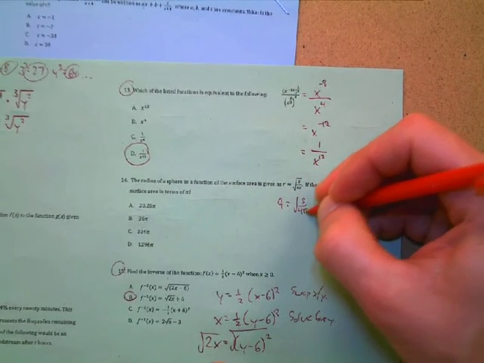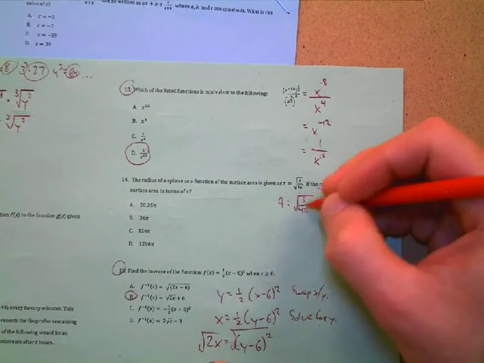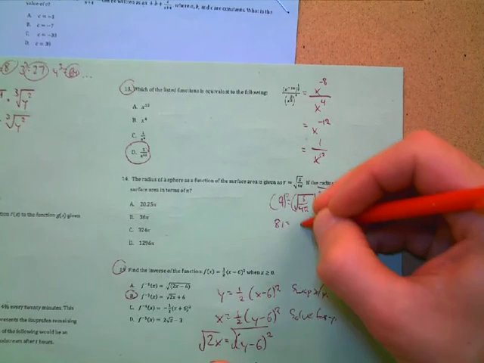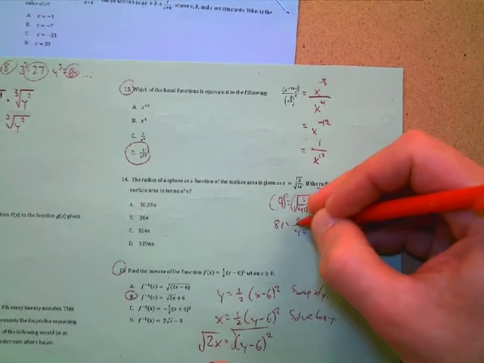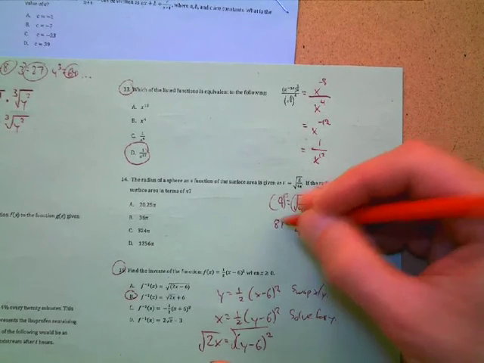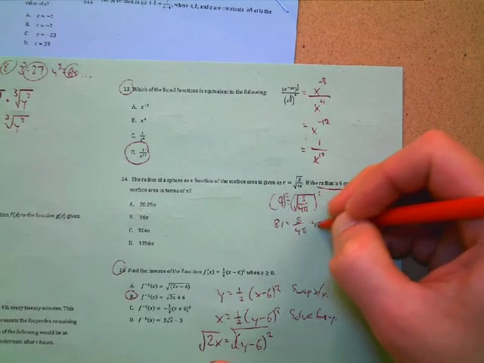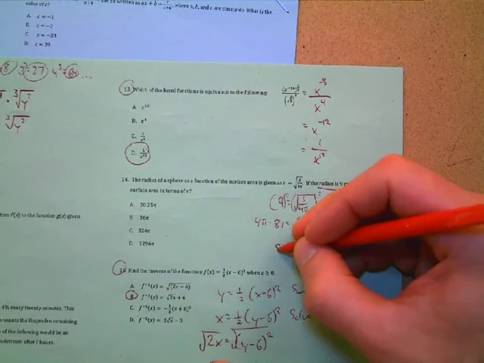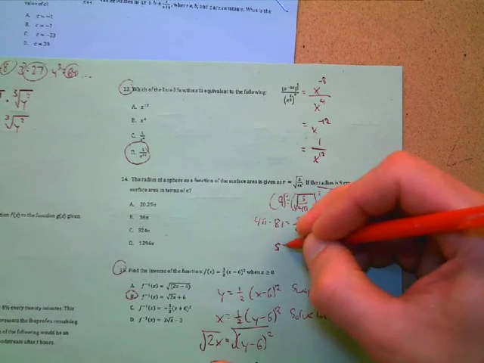So r is 9, so we'll say 9 equals the square root of s over 4 pi. Square both sides. Okay? Then to get the s by itself, we'll multiply both sides by 4 pi. Okay? So we'll get s equals.